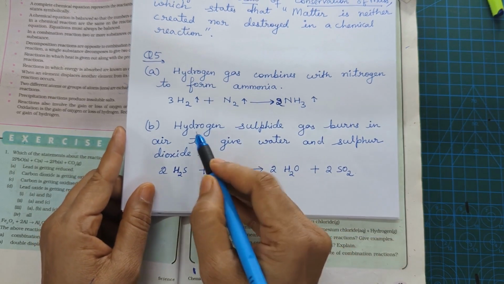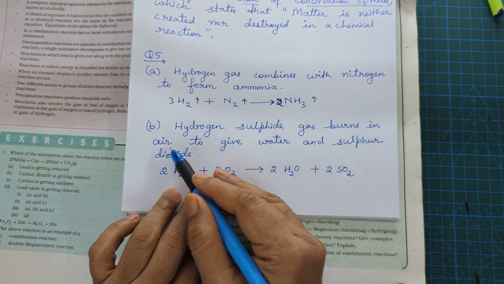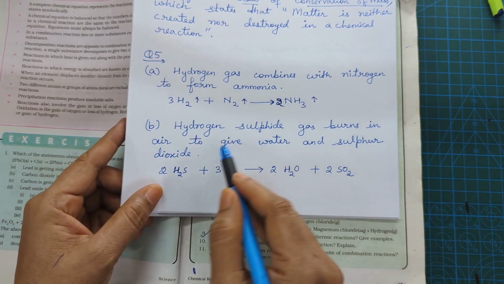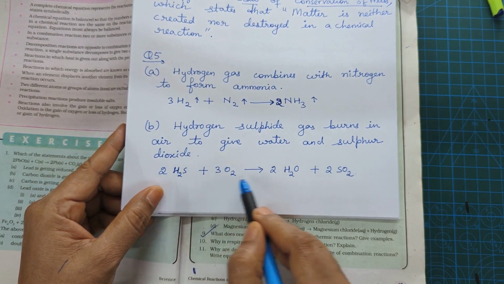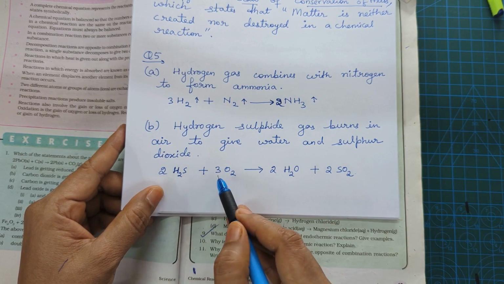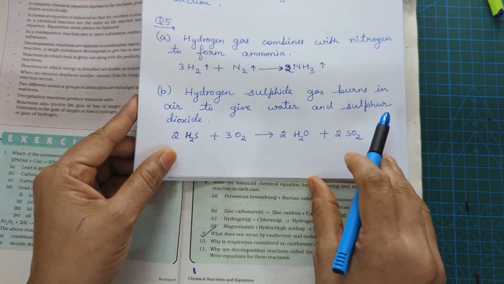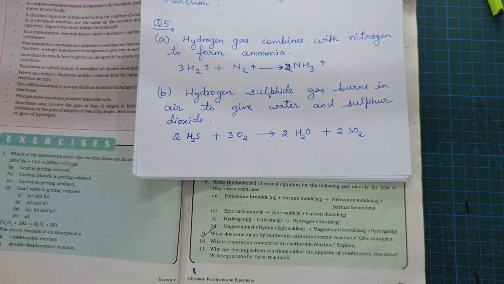The second one, hydrogen sulfide, that means H2S gas, burns in air. So combustion of hydrogen sulfide gas gives water and sulfur dioxide. So H2S plus O2 gives H2O plus SO2. On balancing, we will get 2, 3, 2, 2. In case this balancing is not understood, I am doing the balancing of this equation here.